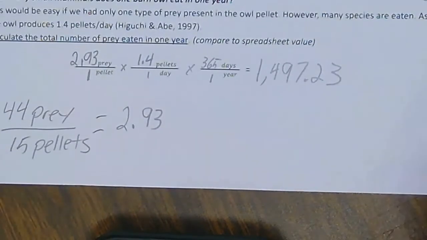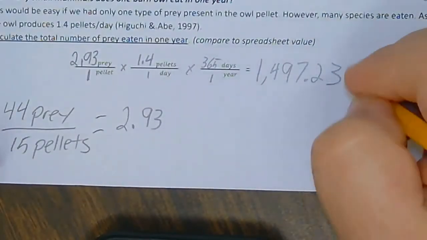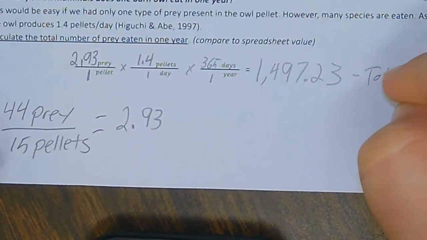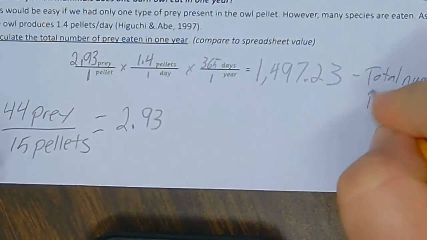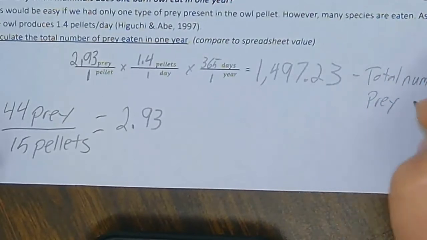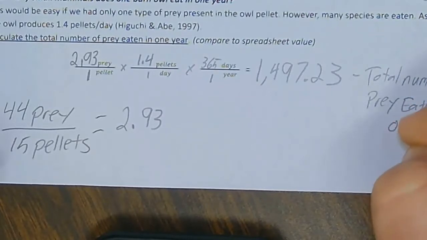And that is, again, let's label this unit. Total prey eaten in 1 year.